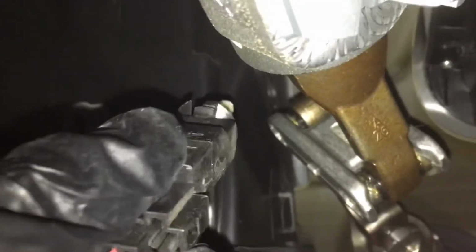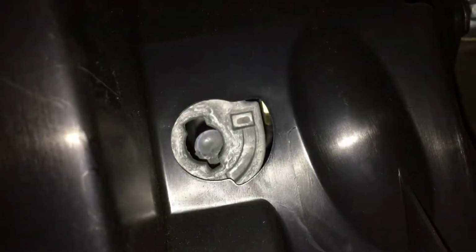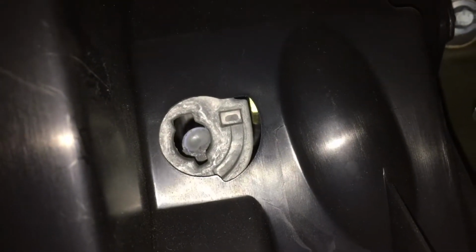I need to press this clip and turn it this way, and it pops out. That's it, and this is the hole where you insert it. Okay, I'll disconnect it from here.